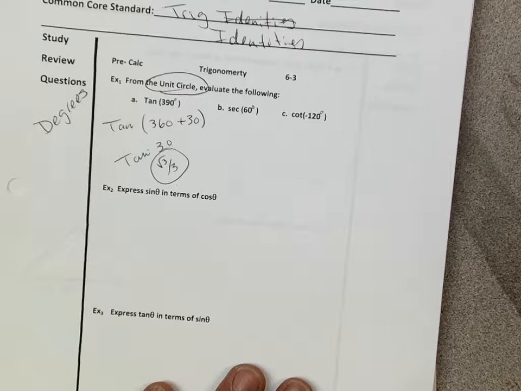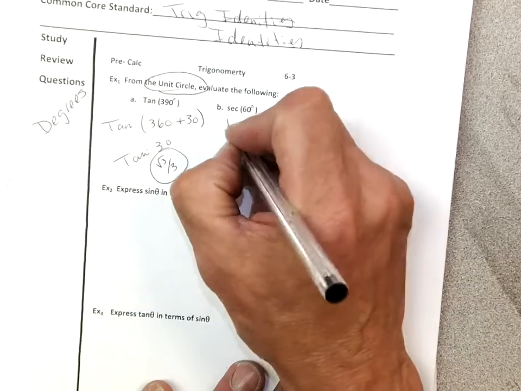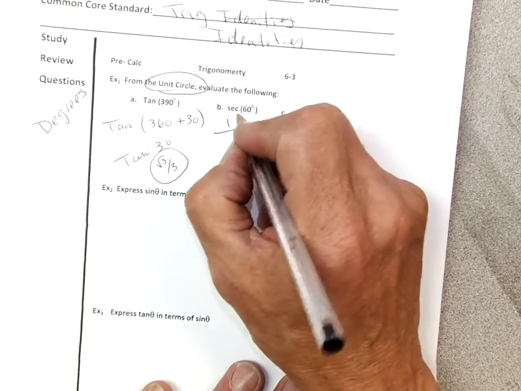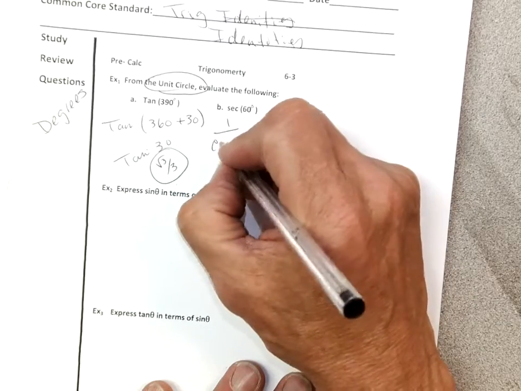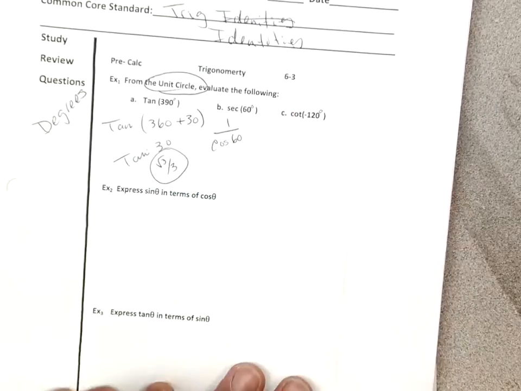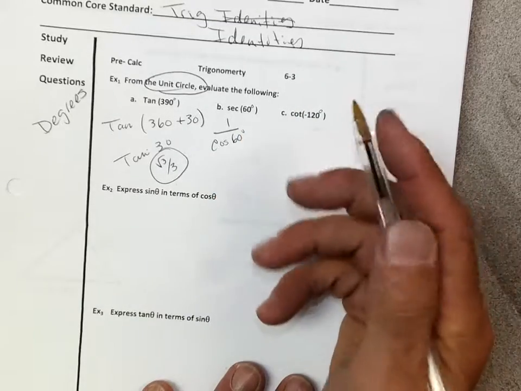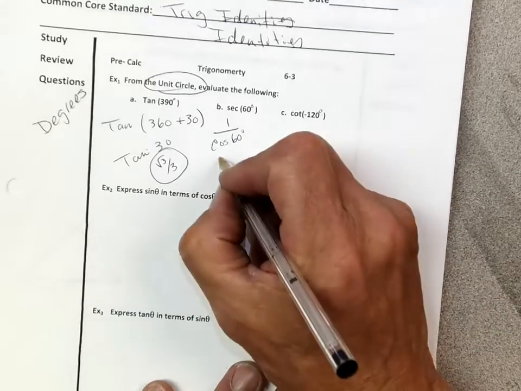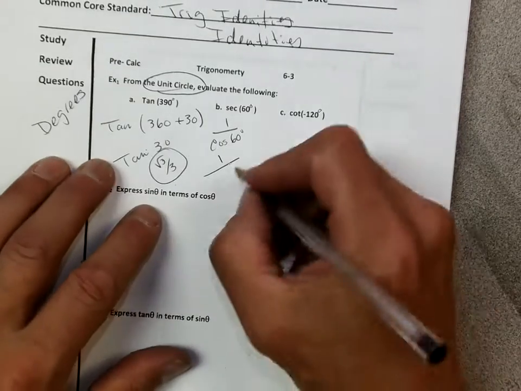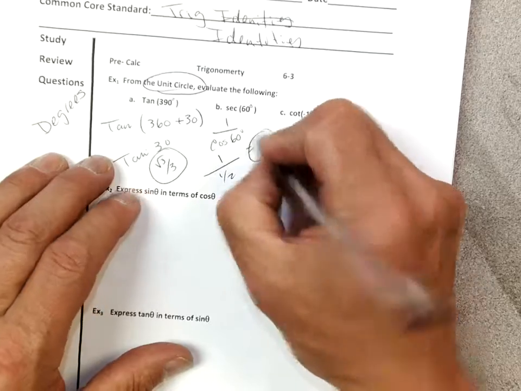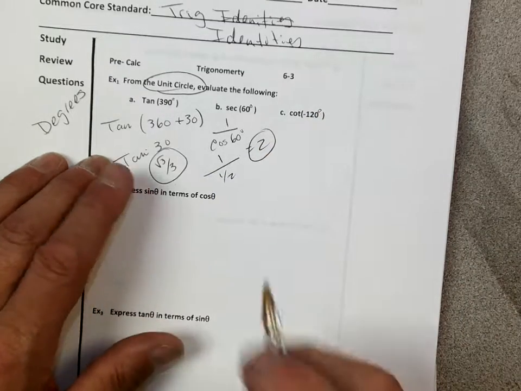Secant of 60. Well, secant's 1 over the cosine value, so it's 1 over the cosine of 60 degrees, right? Cosine's the x value on the unit circle. So we go to the unit circle. What's the x value? The x value is 1/2. So we're going to go 1 over 1/2. So just 2 over 1, which is just 2. Okay? All right.